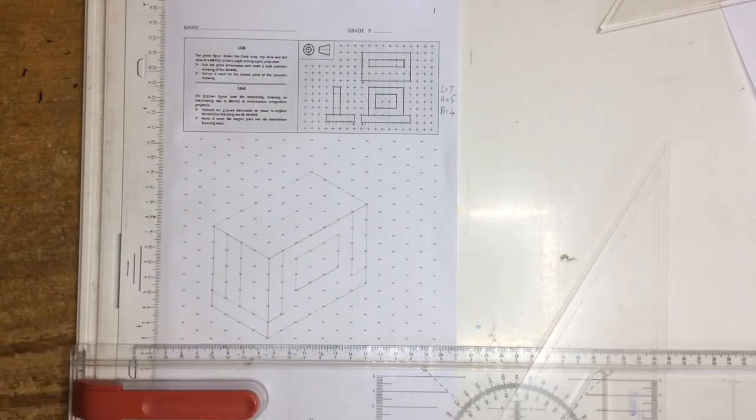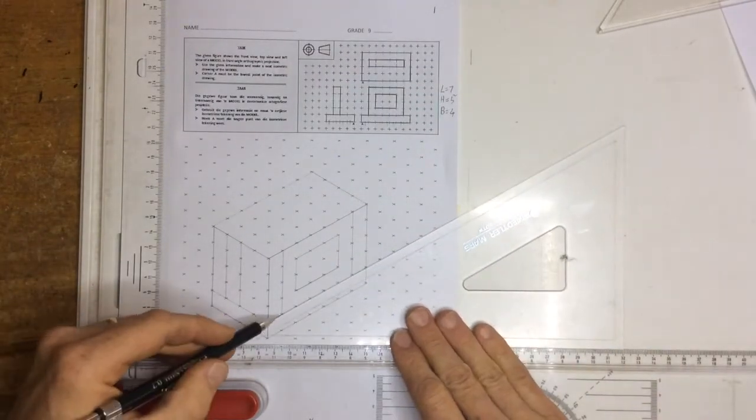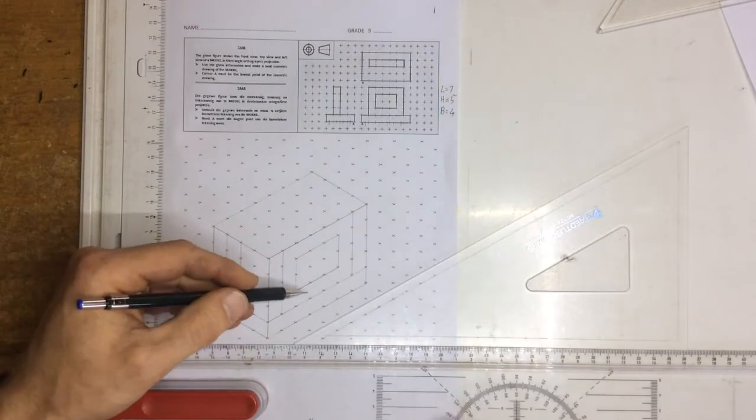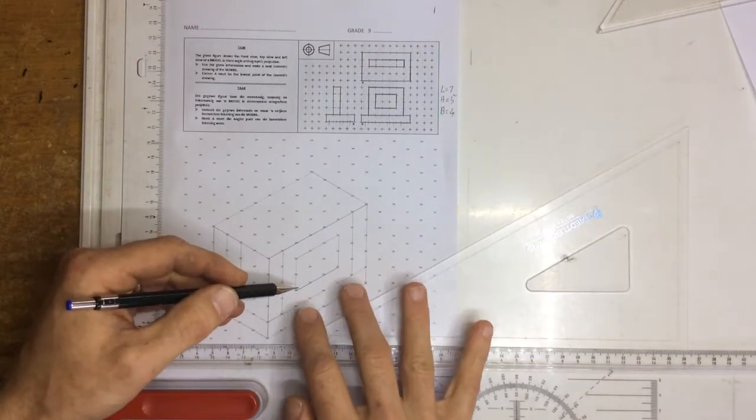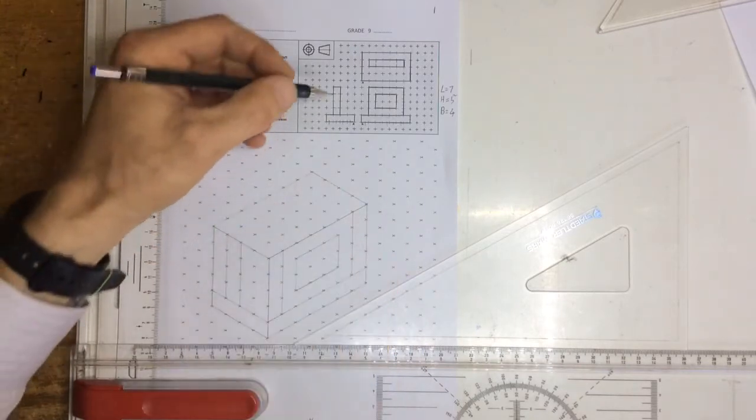Can you see it? Because there's a line over there, it's telling me something about this. It's telling me that that television thing is not right on the front. It's going to be further back. How far back is it?